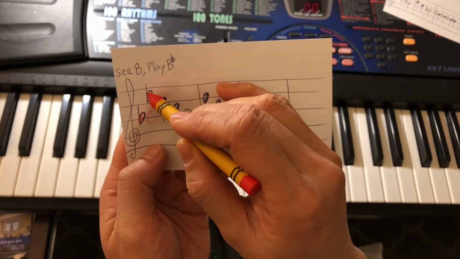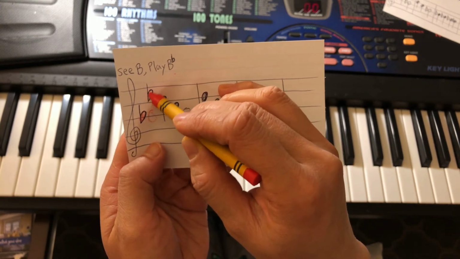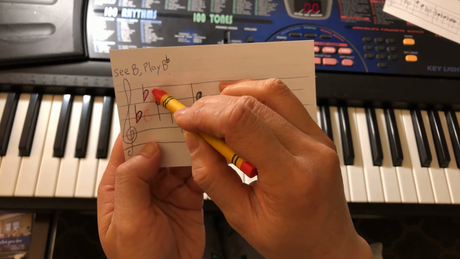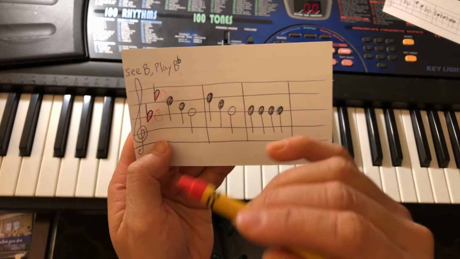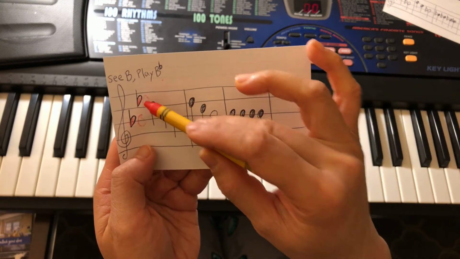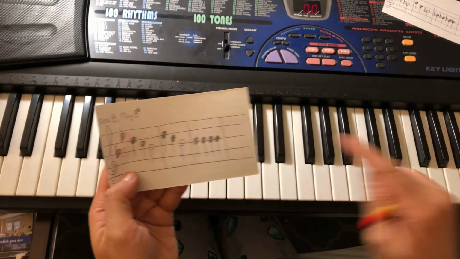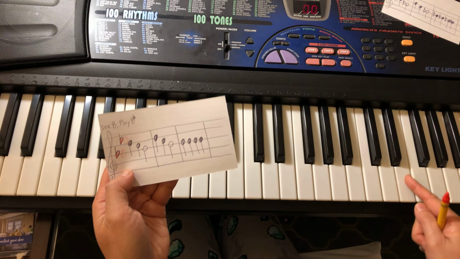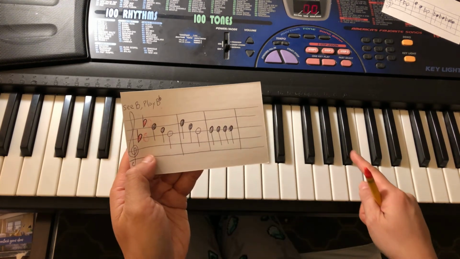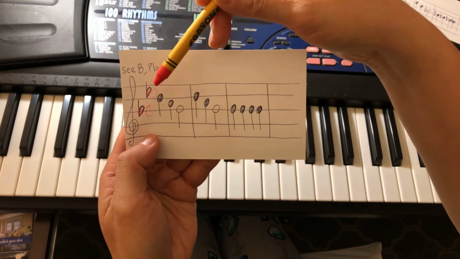How about this one? What is this circle here? What does it land on? It lands on this space. So if I were to put a note here, what would this note be? It happens to be an E. So now I know every time I see E, I play E flat. Instead of playing E, I play E flat. Every time I see B, I play B flat.